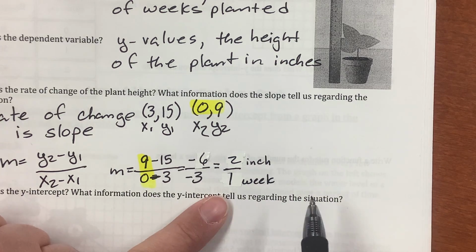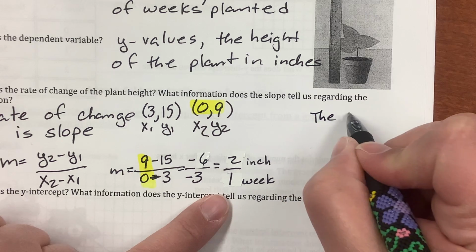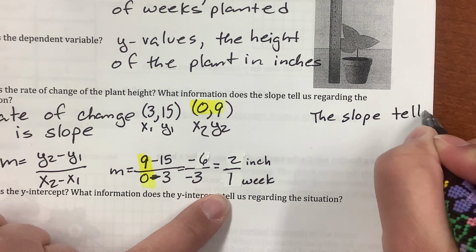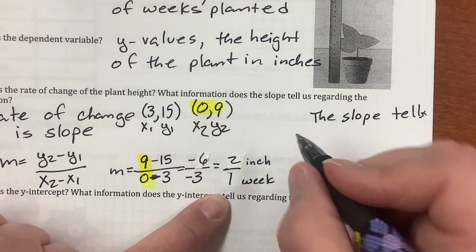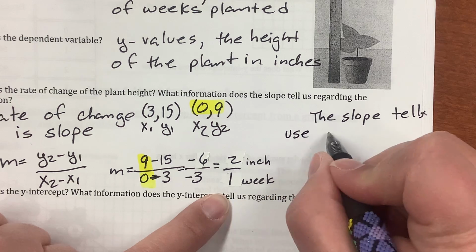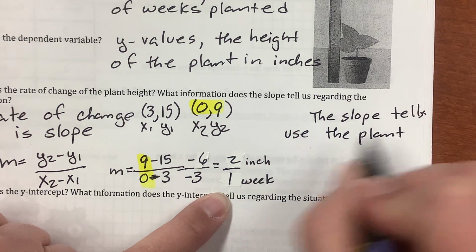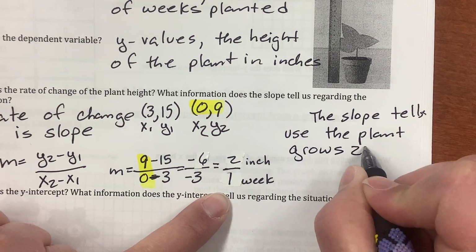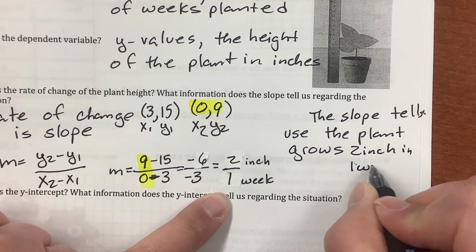So what does the slope tell us regarding the situation? Always put the question back into your answer. The slope tells us the plant grows two inches in 1 week.